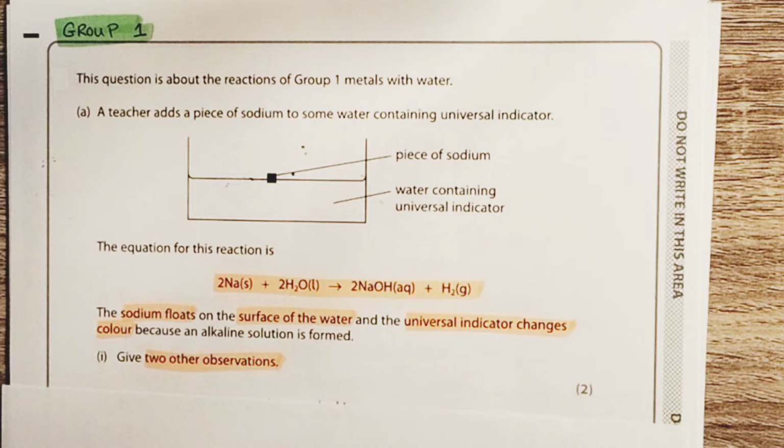Rolling on, guys, and if you're sticking with this, really well done. We're now going to look at Group 1 metals and also moving on to their reactivity.